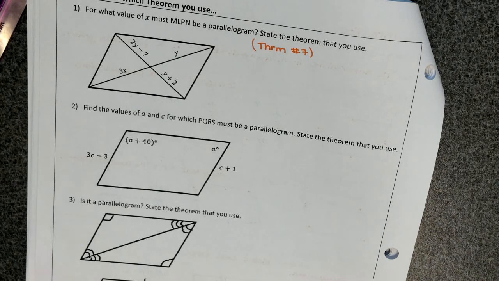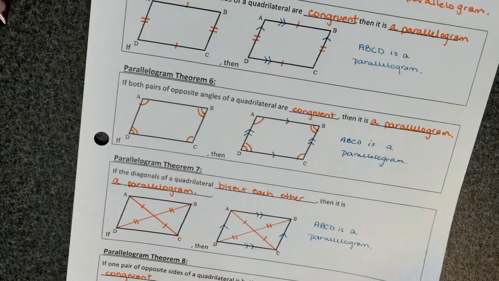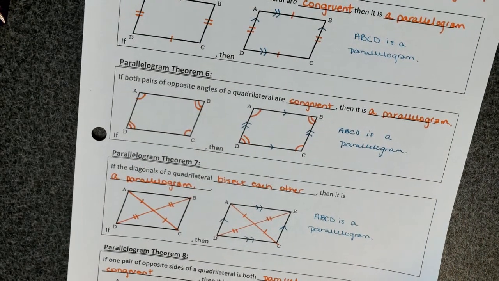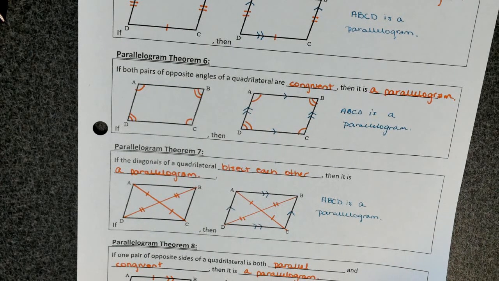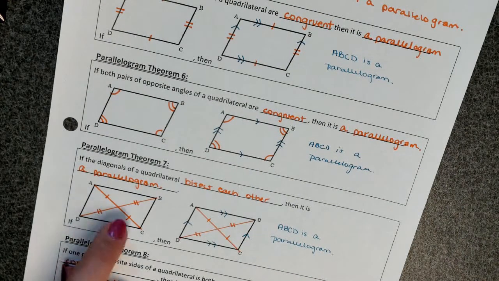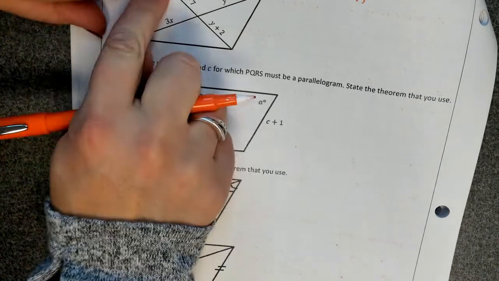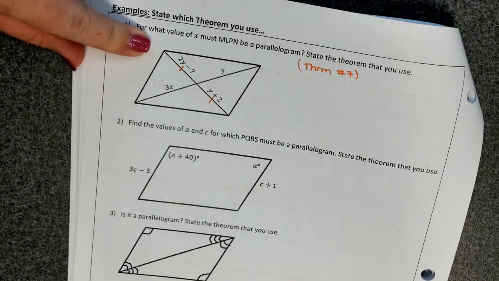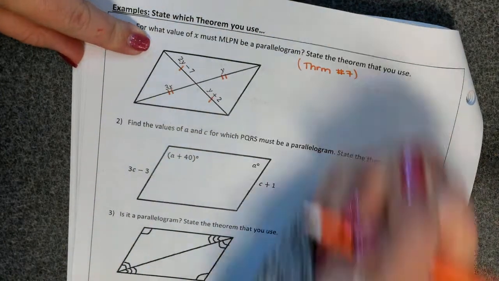All right, so then what else do we need to know about that theorem 7? What does it say? What about those diagonals do we have to know in order for it to be a parallelogram? The diagonals have to do what? Bisect each other. Okay, so I have to have this diagonal that's being cut in half and the other diagonal that's being cut in half. So let's put those marks on there. This diagonal is being cut in half, so these are congruent. Oops, there we go. And this diagonal is being cut in half, so these are congruent.